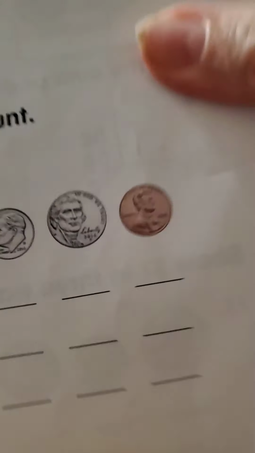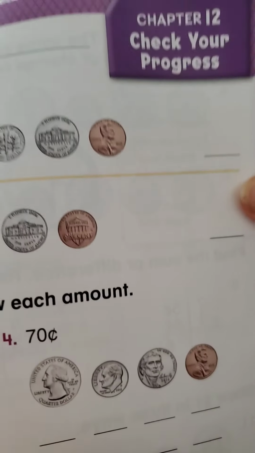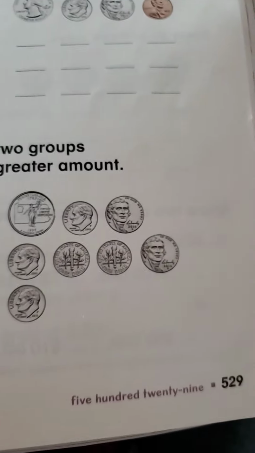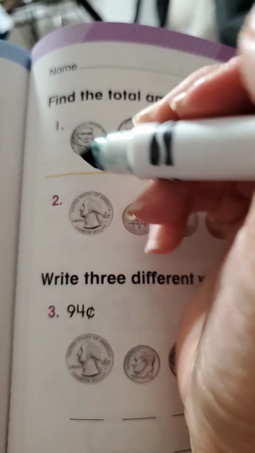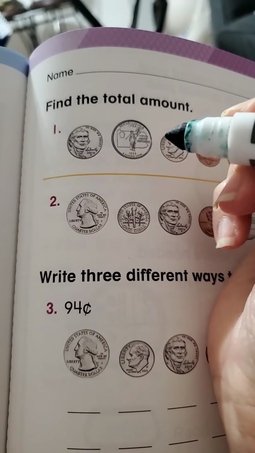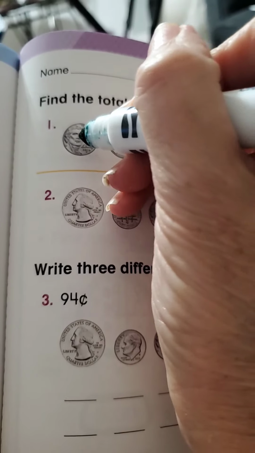Okay, so we're going to do chapter 12, check your progress, and that's on page, where is this? Where's the page? 529, okay? So the first thing we're going to do is find the amount. I'm going to do this with you because I know that a lot of you have so much trouble with money, so let's do this.